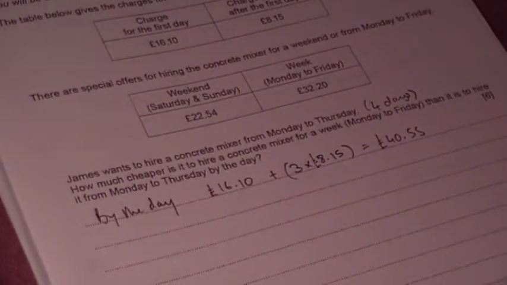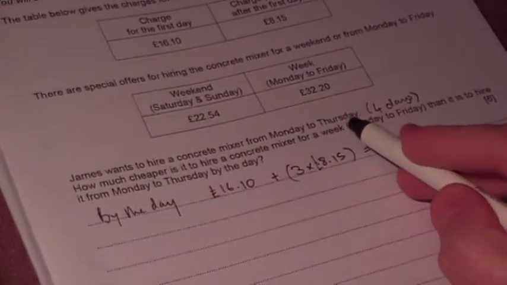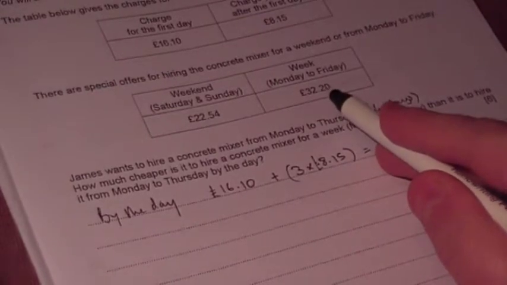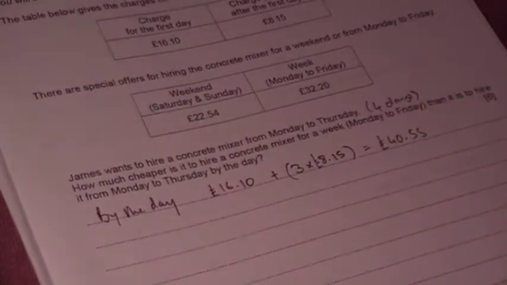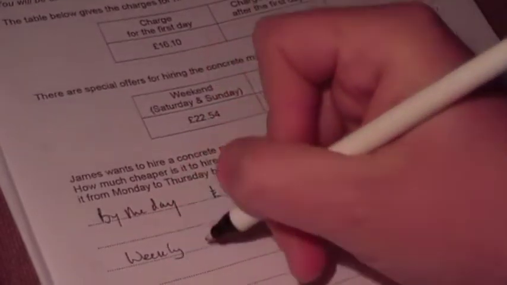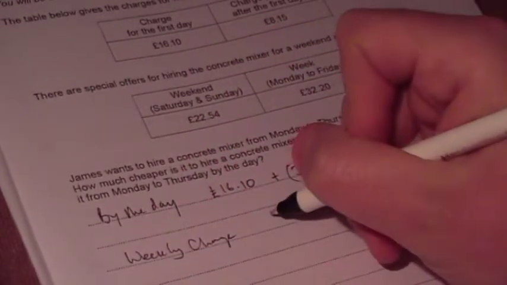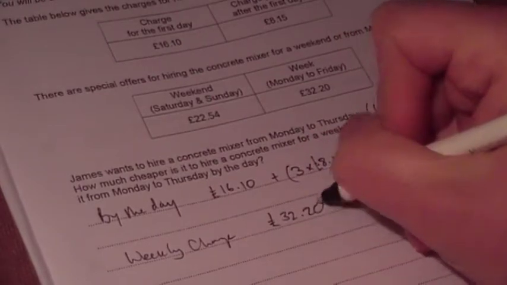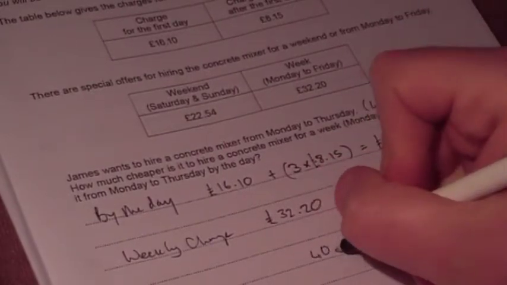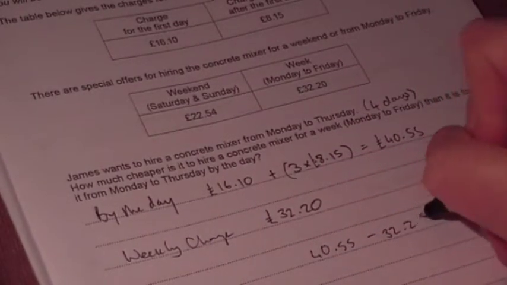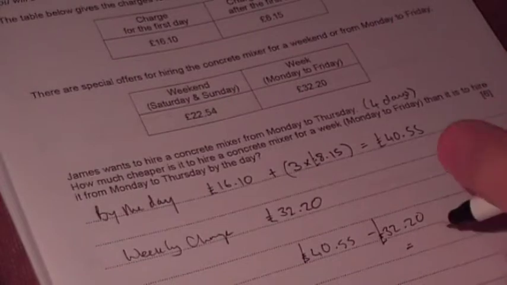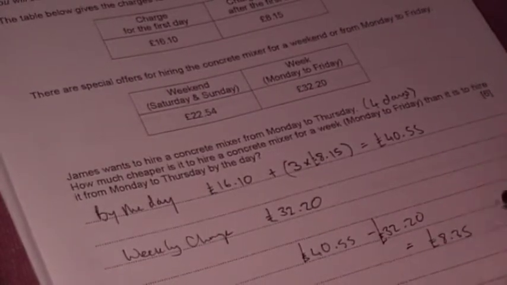But they're asking us to compare, even though James only wants it from Monday to Thursday, you can already see that if he just has it from Monday to Friday, he'll only pay £32.20. So even though he doesn't need it on the Friday, it's worth hiring it for the full week. So then I'll write that the weekly charge is £32.20. And they've asked for how much cheaper is it, so I'm going to do a takeaway. £40.55 minus £32.20 with my pound signs again will come to £8.35 cheaper.